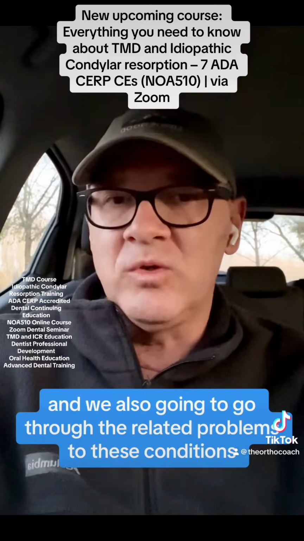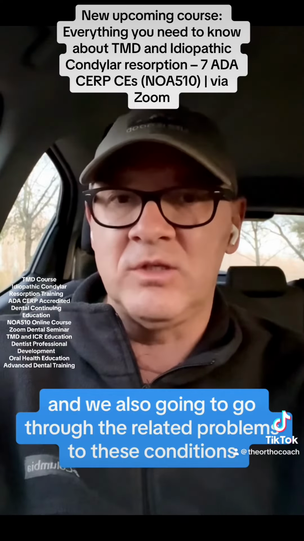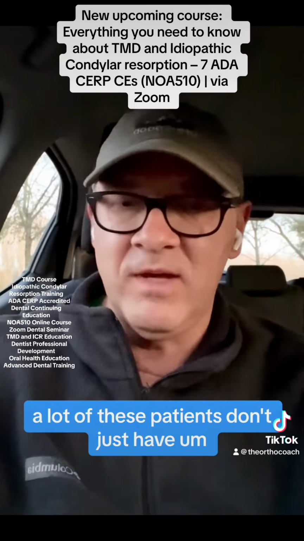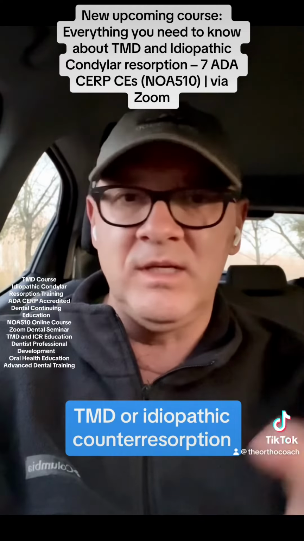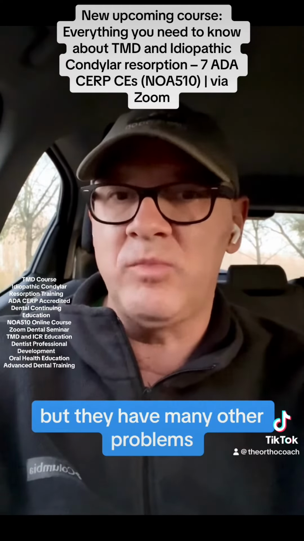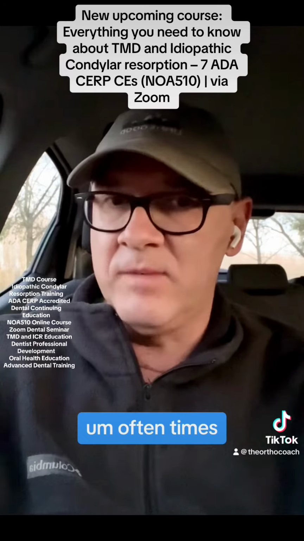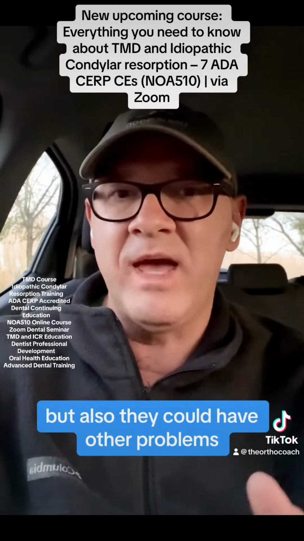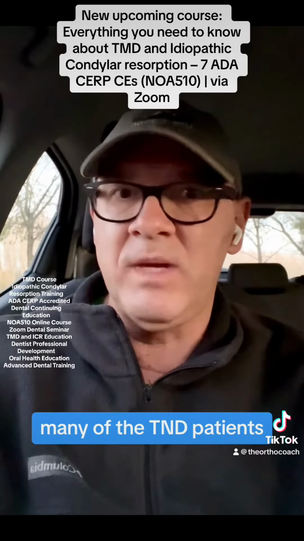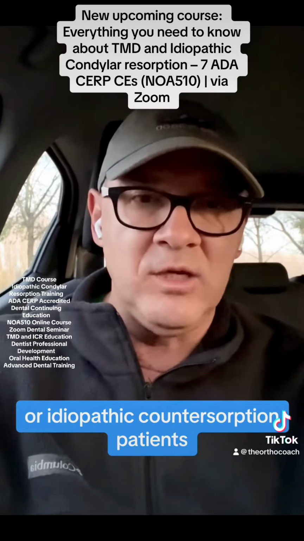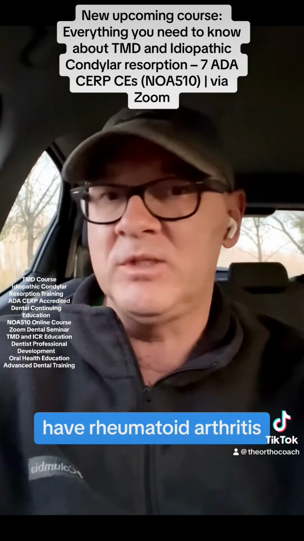And we're also going to go through the problems related to these conditions. A lot of these patients don't just have TMD or idiopathic condylar resorption, but they have many other problems. Oftentimes chronic pain, but they could have other problems too. For example, many of the TMD patients or idiopathic condylar resorption patients have rheumatoid arthritis.